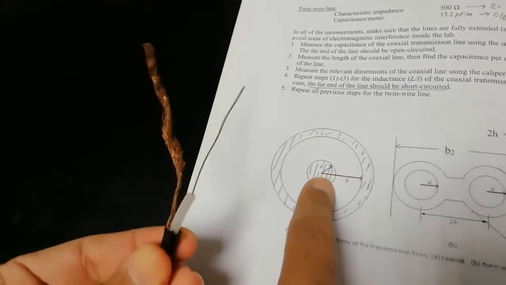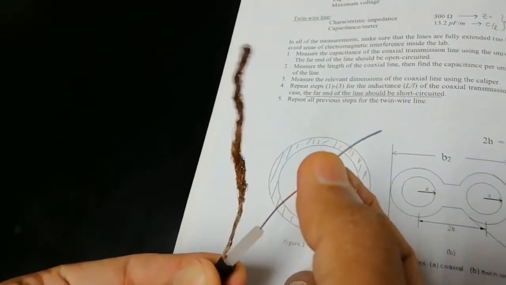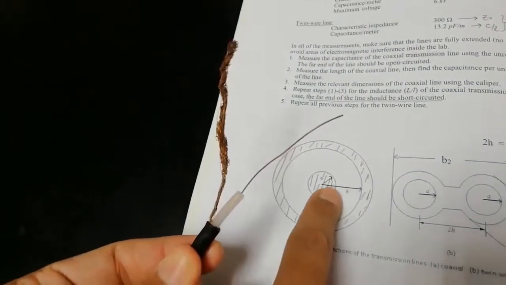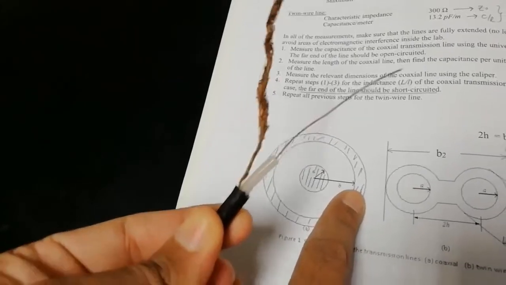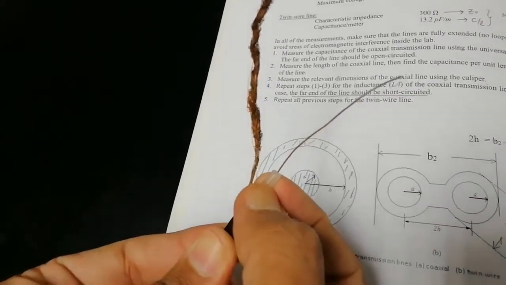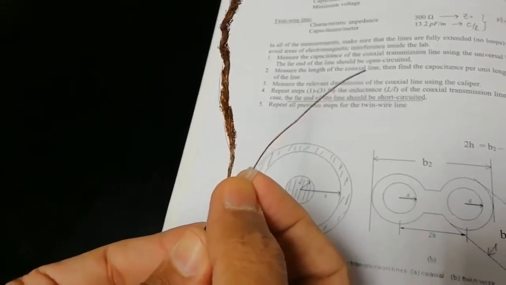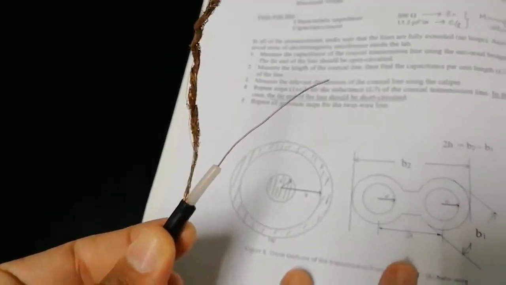Now for the coaxial cable, if you see here, A is the radius of the central conductor. So we will find the diameter of the central conductor, and from there we will find the radius. And B is the radius along with the dielectric material. So which is this one? This is B, the radius along with the dielectric material. So we will find the diameter and then we will find the radius. Okay, so this is the theoretical part.